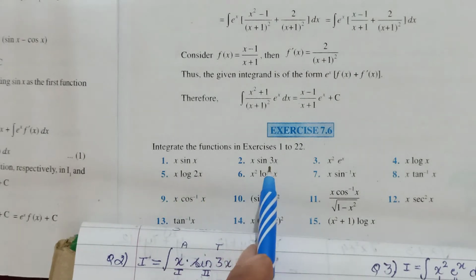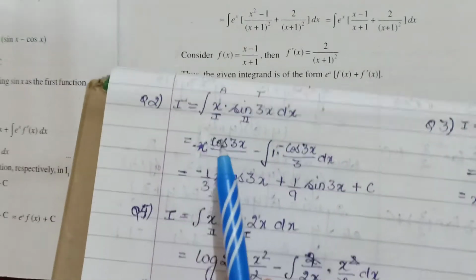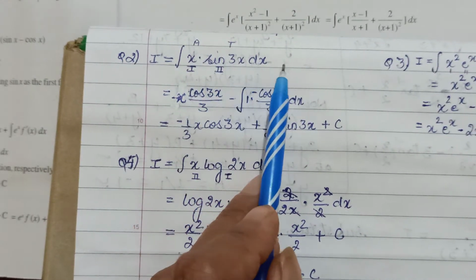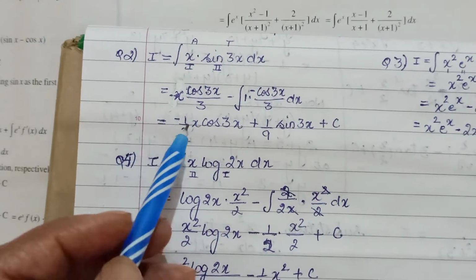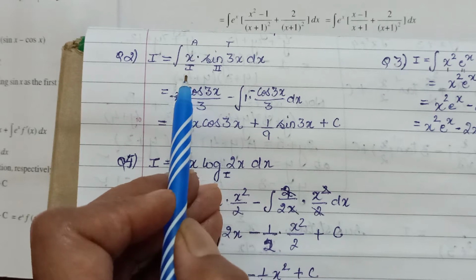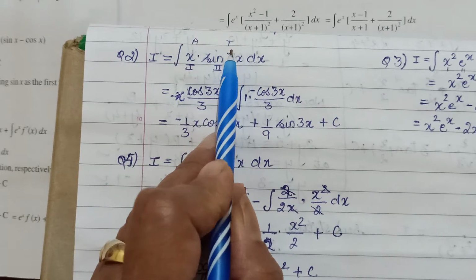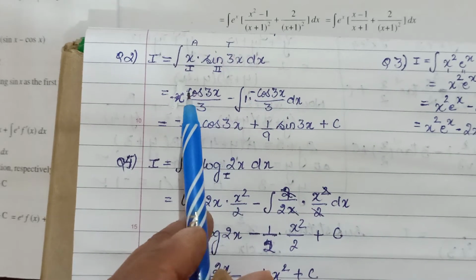I have taken x sine 3x because there was a scalar out here, so a little bit more work is there. So if you take this second example, that is integrating x into sine 3x dx. One example I've already explained; you must have seen other examples also. Now let's try it on our own. So first function, because that is algebraic, and second function, this one is trigonometric. Rule ILATE, you all remember.